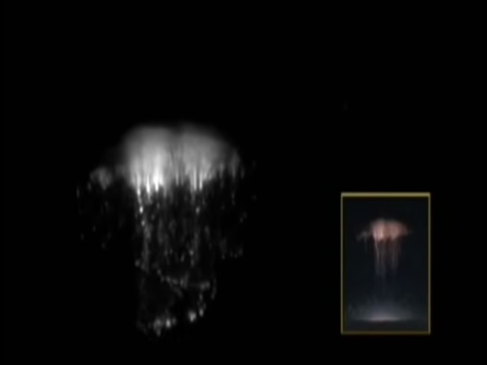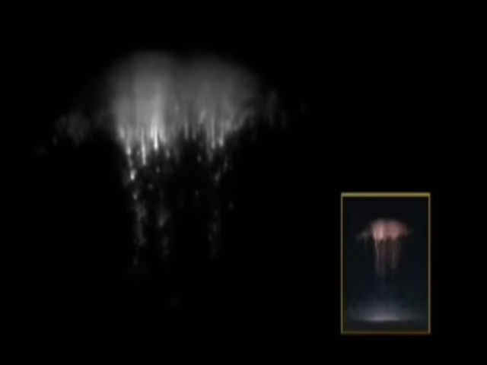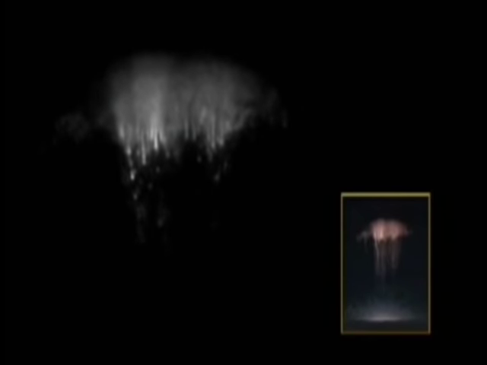This is the momentary flash of a sprite taken by the super-sensitive camera. And when shot by the high-speed camera, it looks like this. In just a few hundredths of a second, countless particles of light rain down. This is the first time a sprite's formation has ever been revealed in such detail.